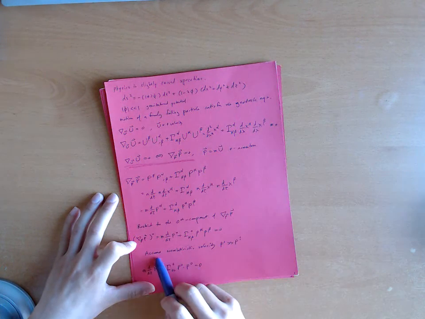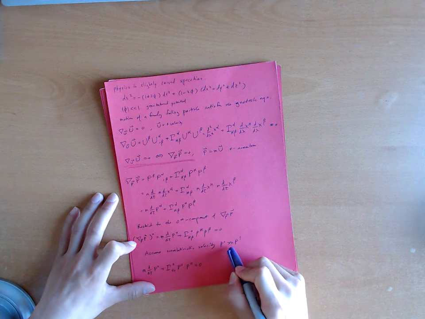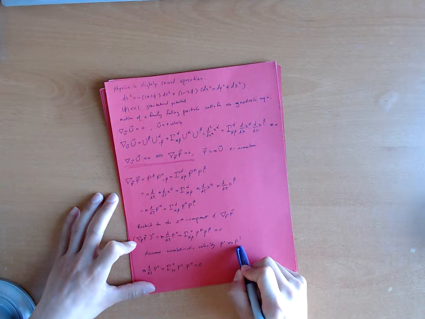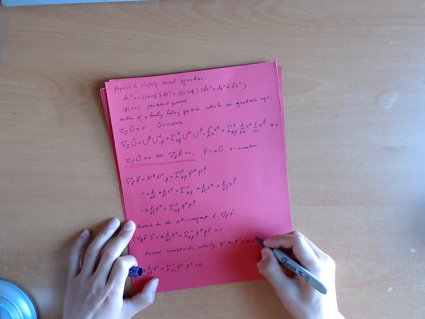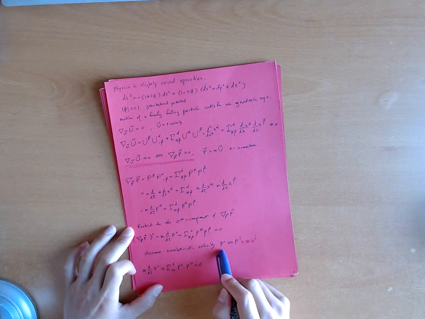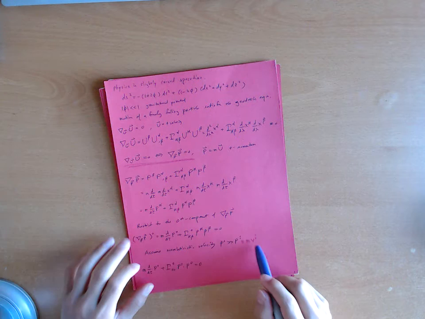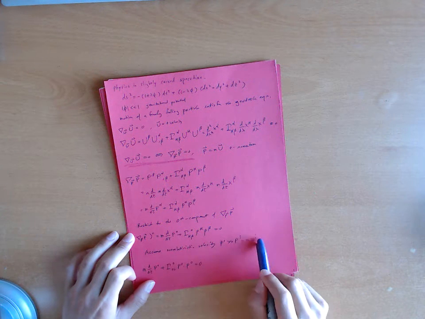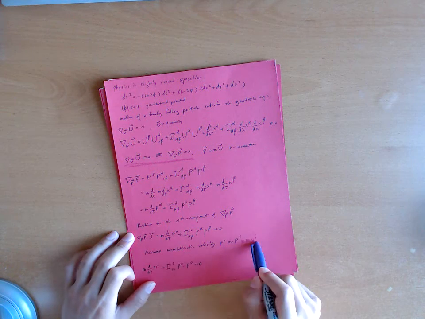Assume non-relativistic velocity, so p0 is much greater than pi. We know why, because pi equals m vi, so this just means the vi is negligible. If we neglect all the spatial components by this assumption, then we get this equation here.